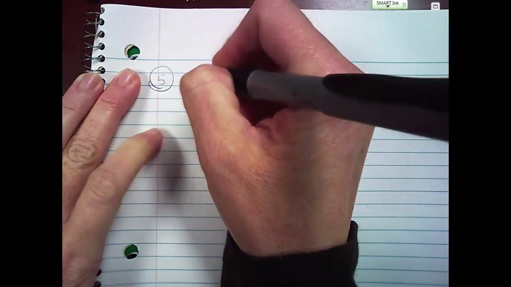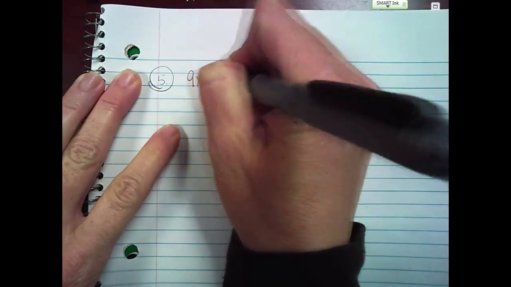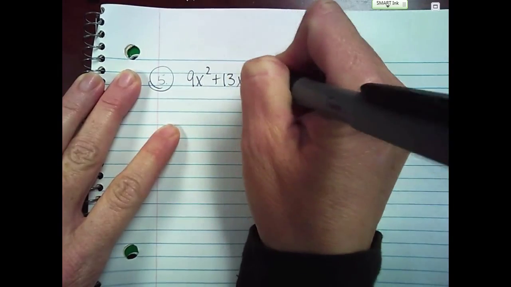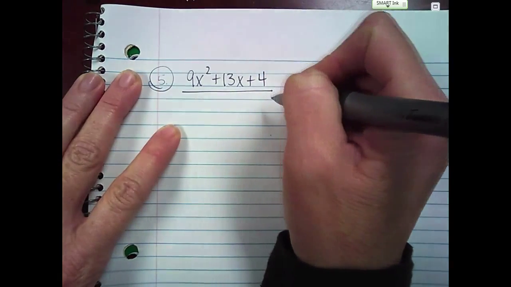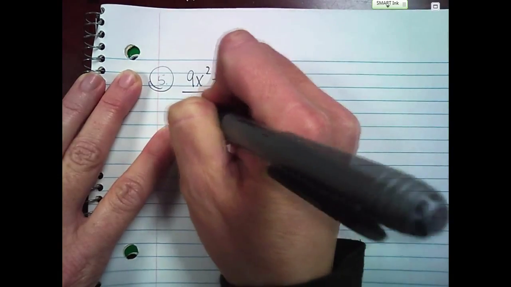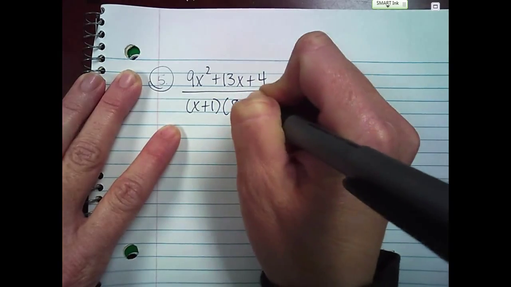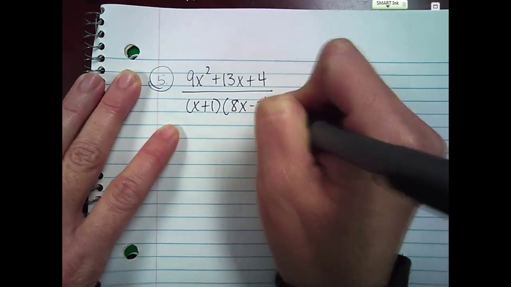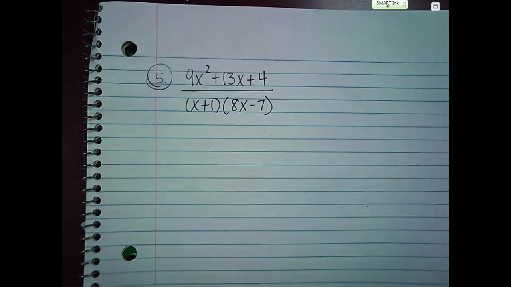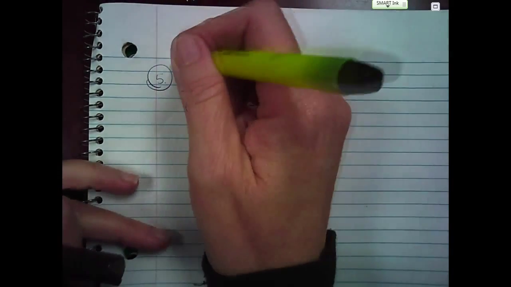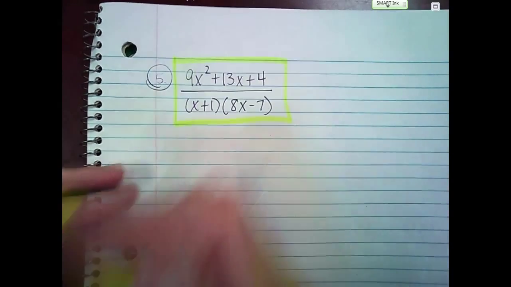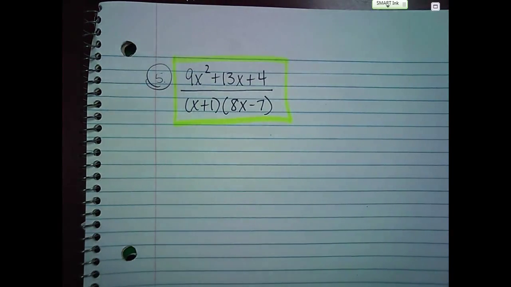Okay, for 5, let's do 9x squared plus 13x plus 4 over x plus 1 times x plus 1 over 8x minus 7. Next. Okay, I'm going to give you a minute because I want you to practice factoring with these leading coefficients because maybe you still struggle with it. So try this one. Try to factor it. 9x squared plus 13x plus 4.